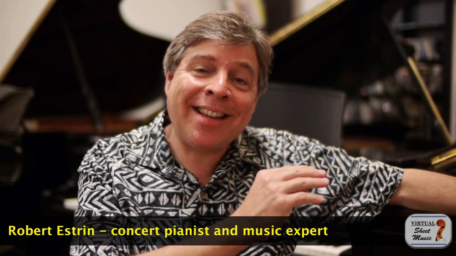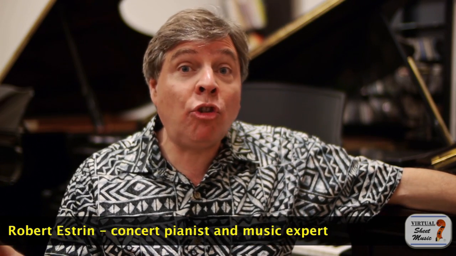The question today is how to simplify notation. What does this even mean? Well, you have your musical score that you're trying to read or learn, and sometimes it's very complicated. And in certain instances, you'll want to simplify it.